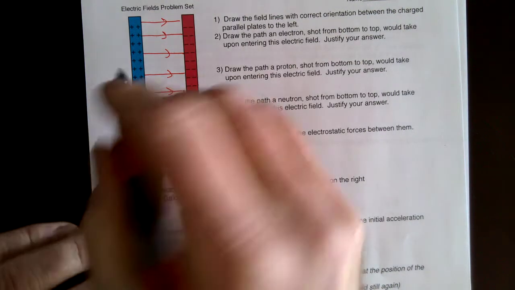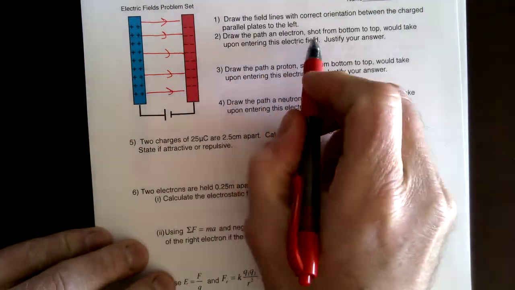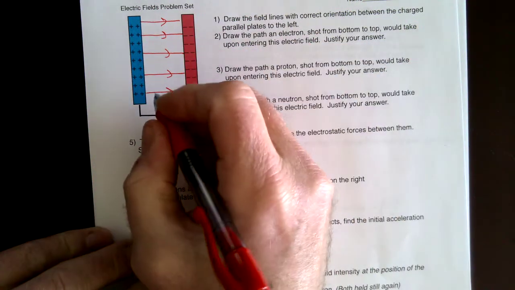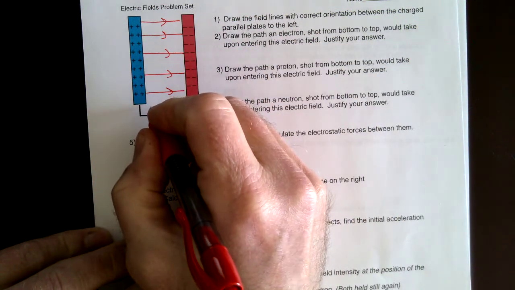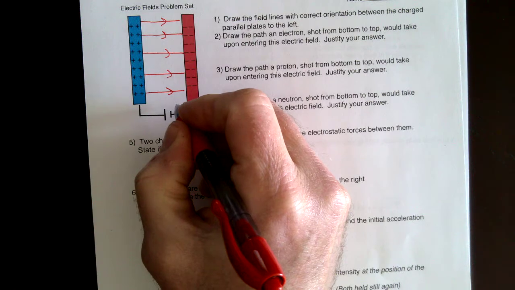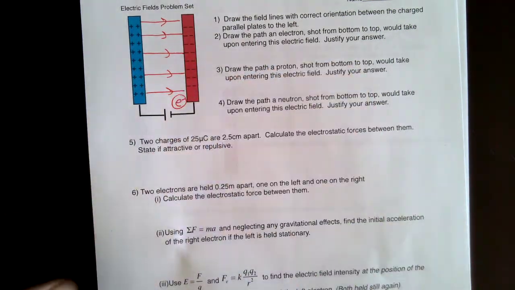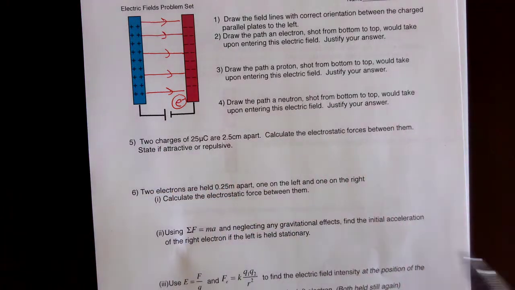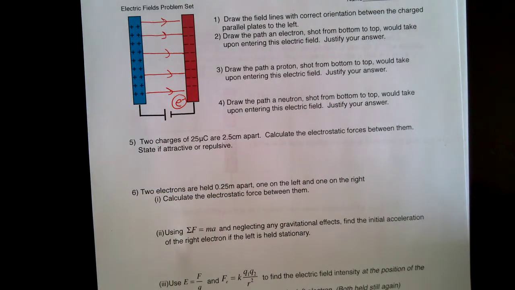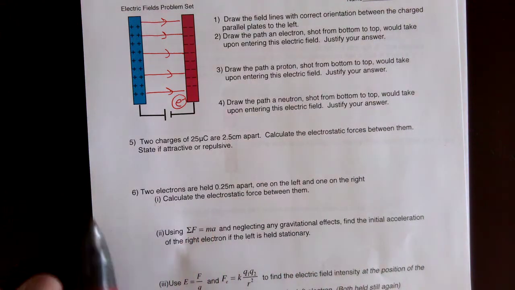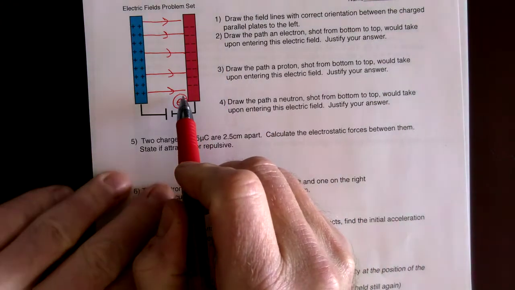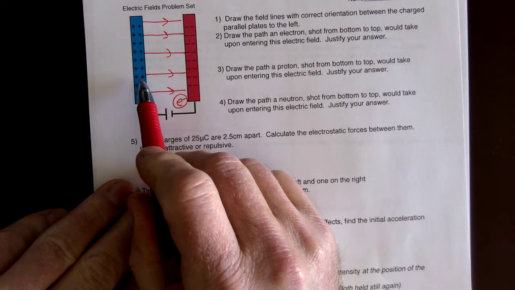And let's say you were an electron. So let's say I'm a little electron and I'm all the way over here. As I go through here, according to E equals F over Q, the definition of electric field is the force felt per charge in it. This is going to feel a force making that electron go opposite the direction of the field lines.